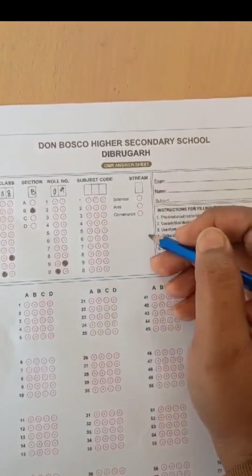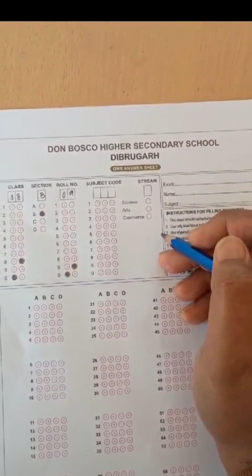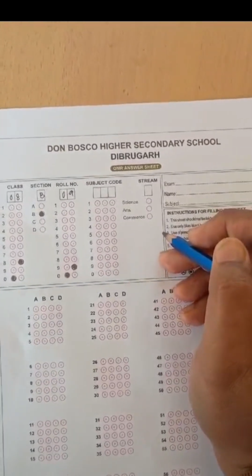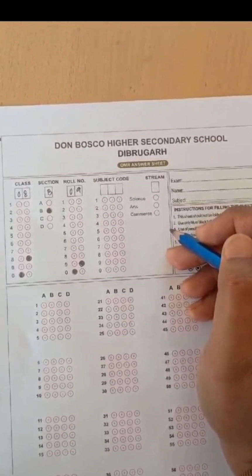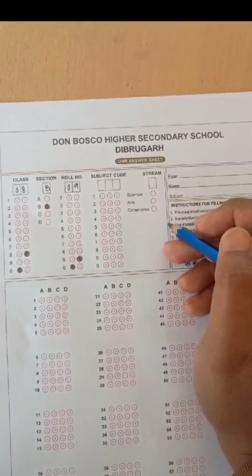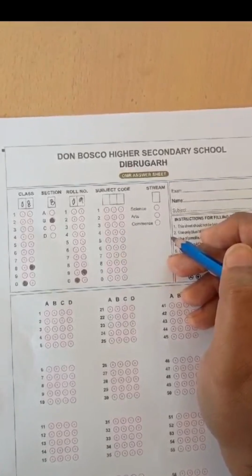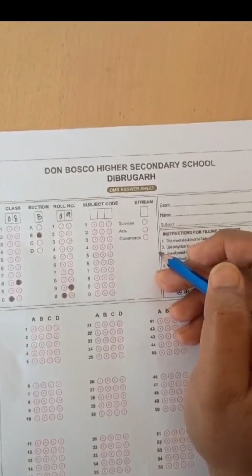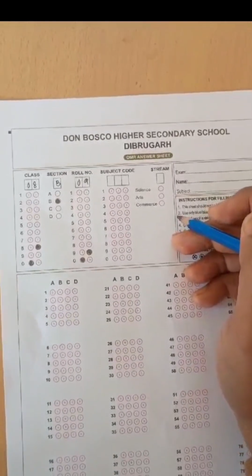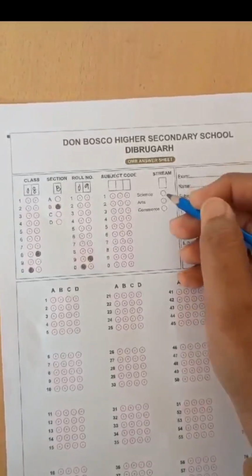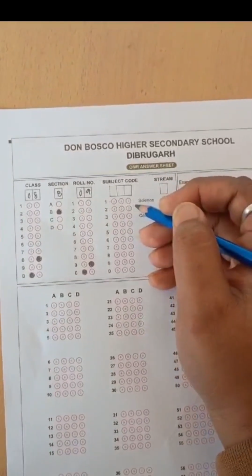Then the subject code. There is a unique code for each question paper. There will be different sets of the question paper available in the examination. The invigilator will provide the same guidelines again before starting the exam. But whenever you see the subject code in the question paper, you have to write that particular subject code.